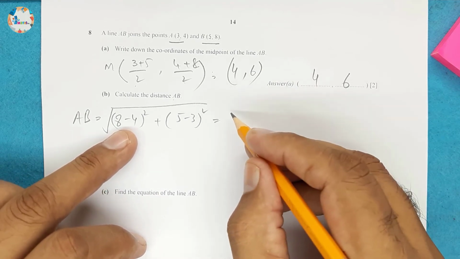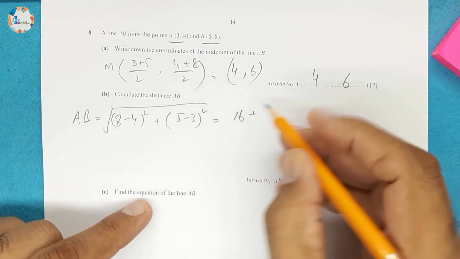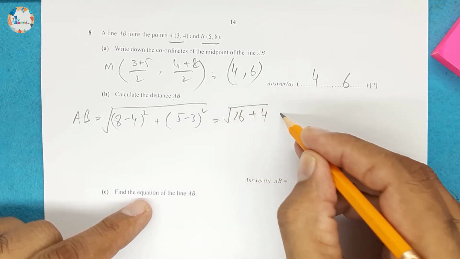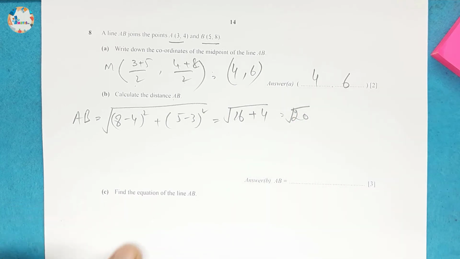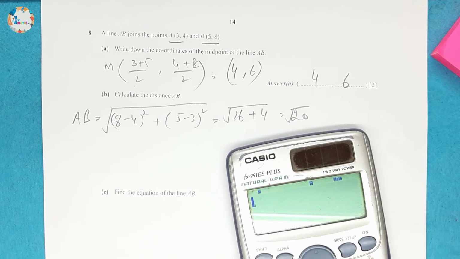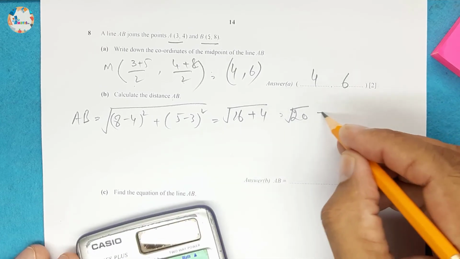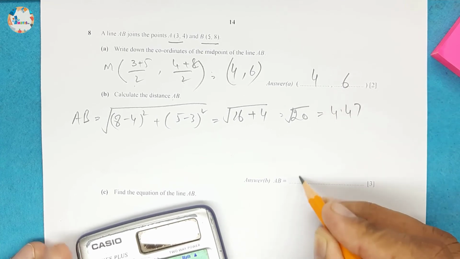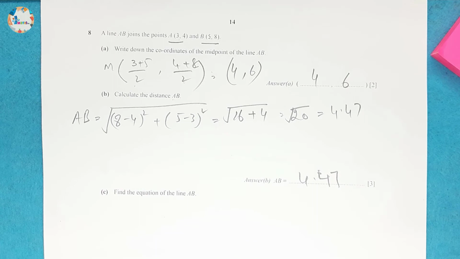So 8 minus 2 will be 4, so 4 square will be 16, plus this will be 2 square will be 4 under root, so this will be 20 under root, and 20 root we can check for 20 root, which is equal to 4.47. So answer will be 4.47. This will be our final answer.